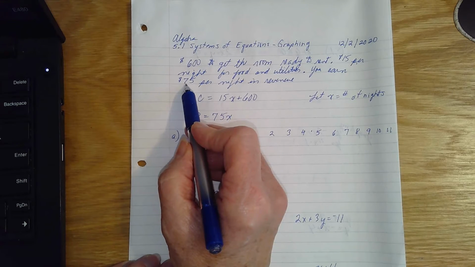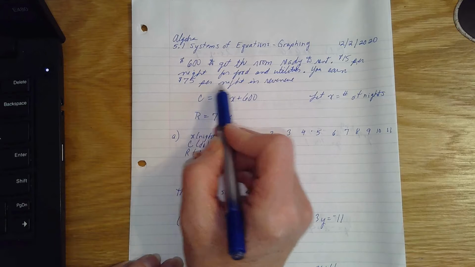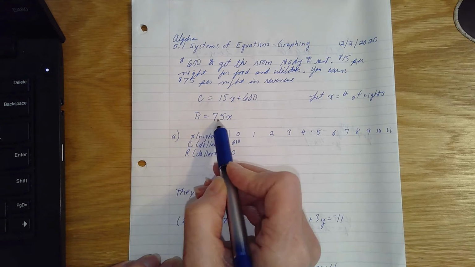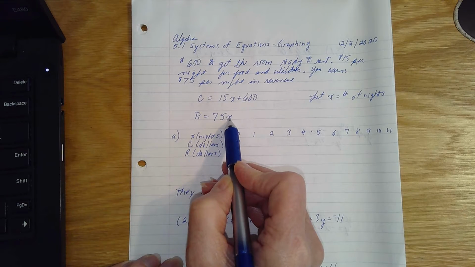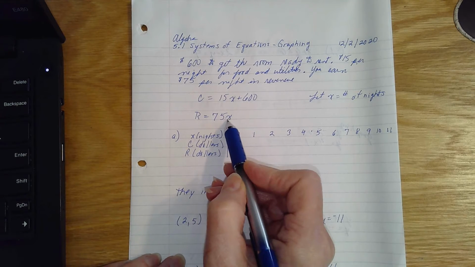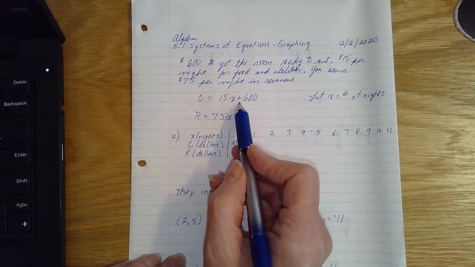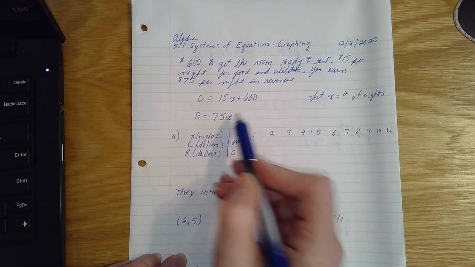You earn, this is our revenue, $75 per night. Again, it's multiplied. So revenue is in dollars. $75 per night times night changes that back to money. So we've got the two equations, and we want to know when these two lines intersect. When will my expenses, my costs, be the same as my revenue?